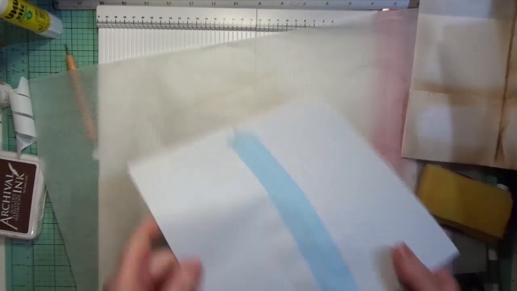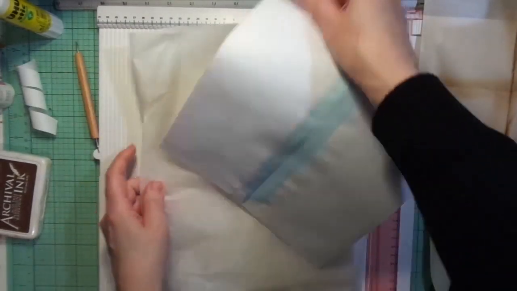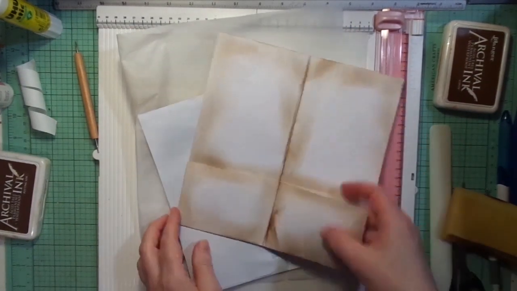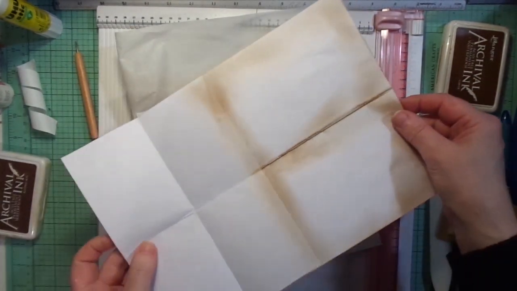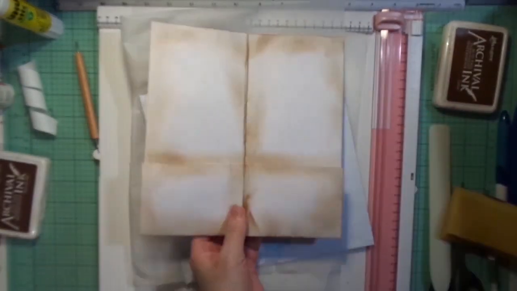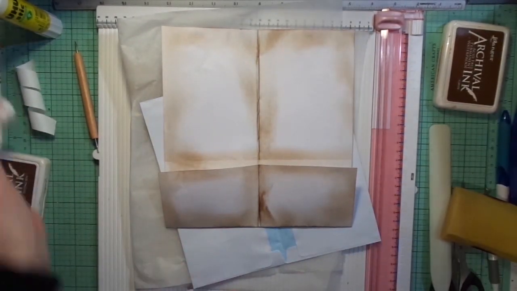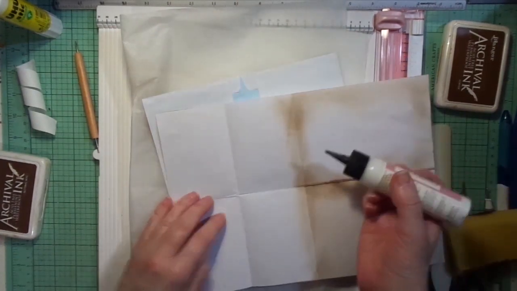Okay, so remember this is the A4 sheet that I was telling you about. So now we're going to put this together.